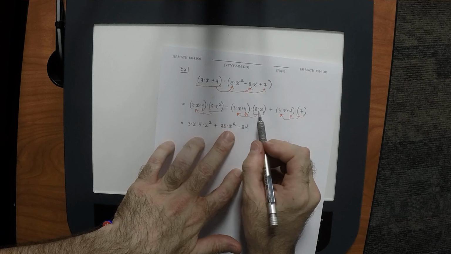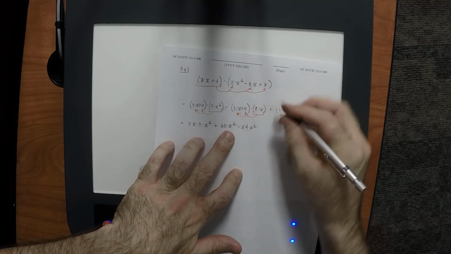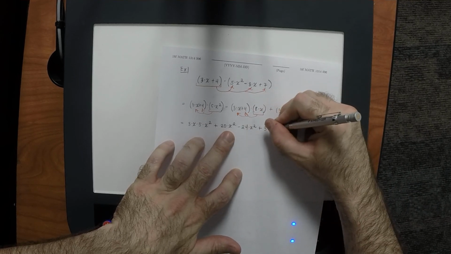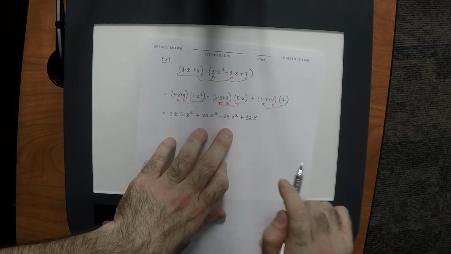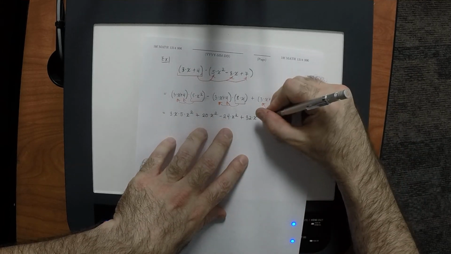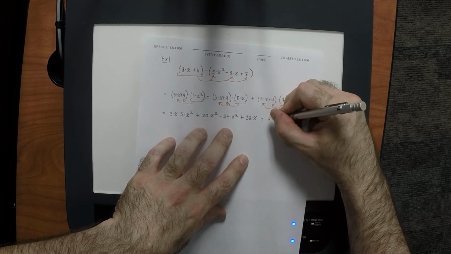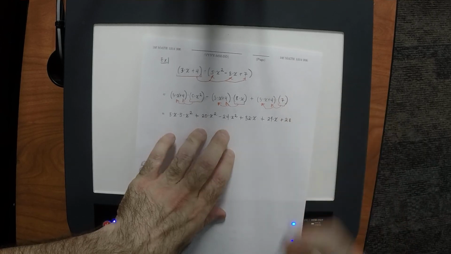And then when you get the x's together, that's x squared. Okay, and then now I'll add that times that would be 32x. Okay, and there's an error on the page currently. So then now I'll add 21x and then plus 28.